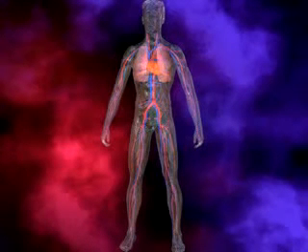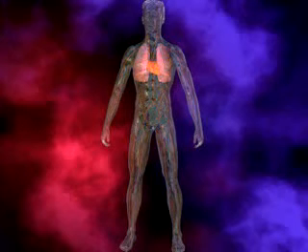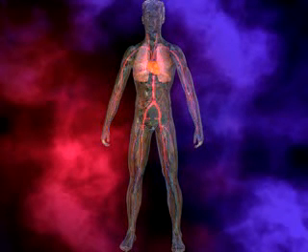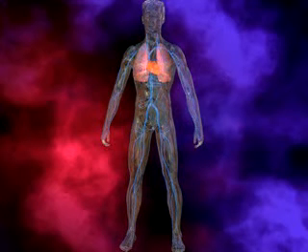The body requires oxygen to carry on the process of life. A network of arteries and veins transport oxygen-rich blood to the body and return oxygen-poor blood to the lungs. At the center of this continuous process is the heart, a beating muscle about the size of your fist.